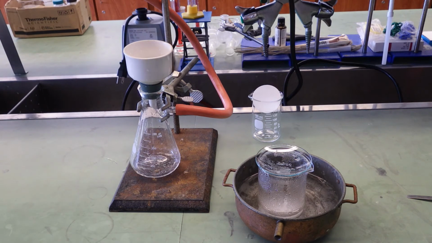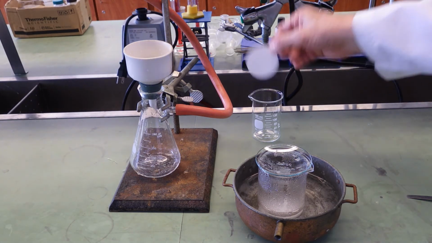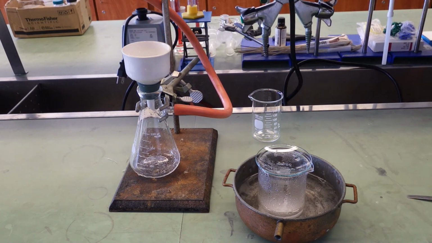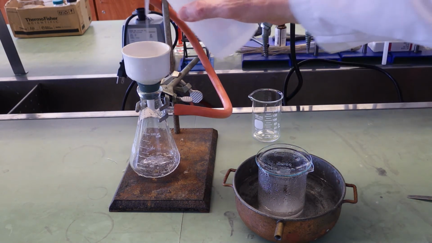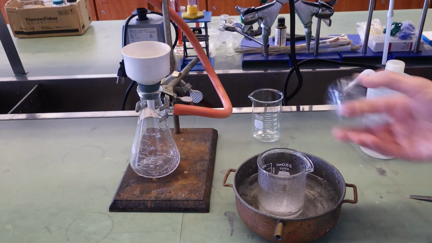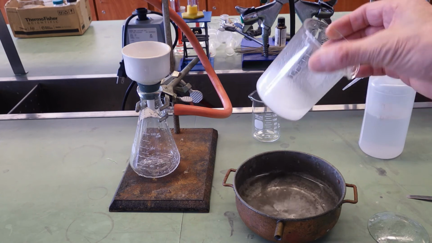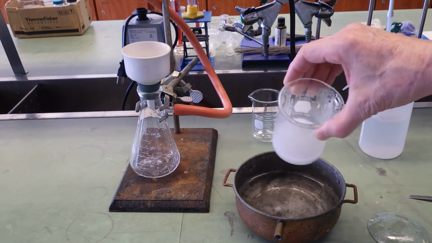Alright, so ready for the final filtration. Here's our pre-weighed filter paper. Seat that. Our solids have really congealed. I'm going to have to stir that up a bit with a stir rod before I can filter it.